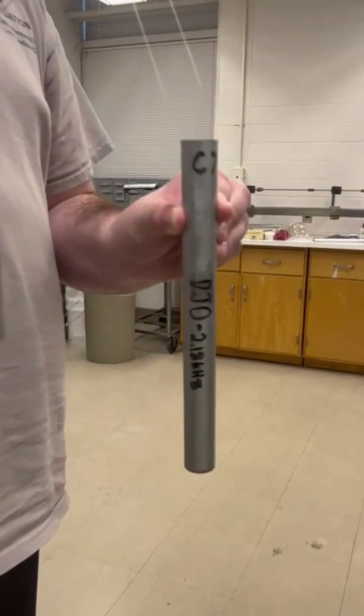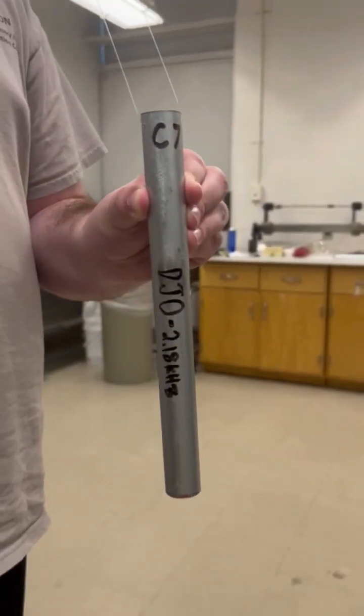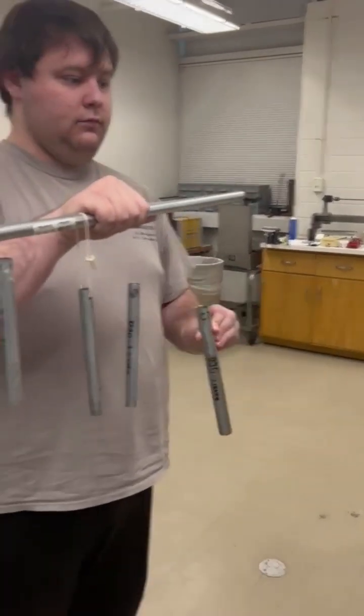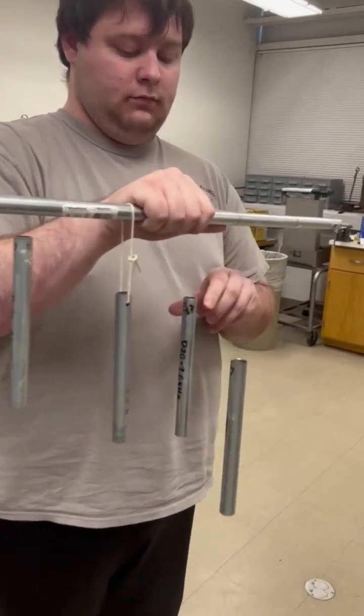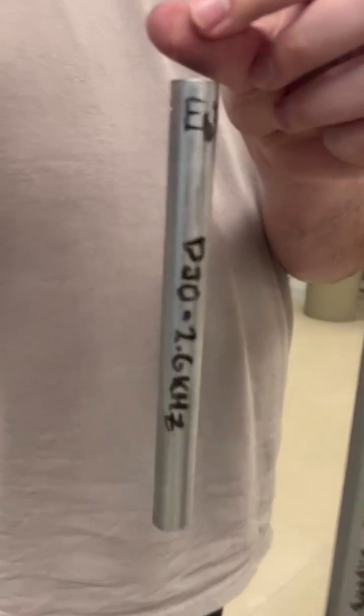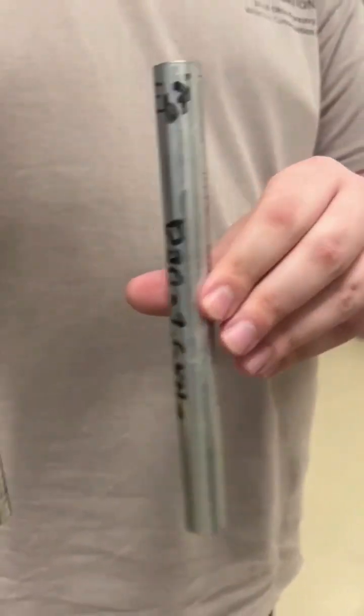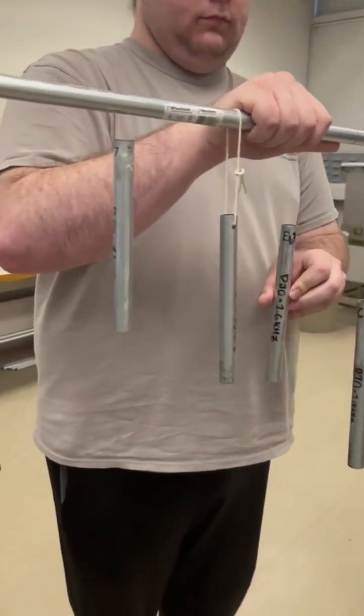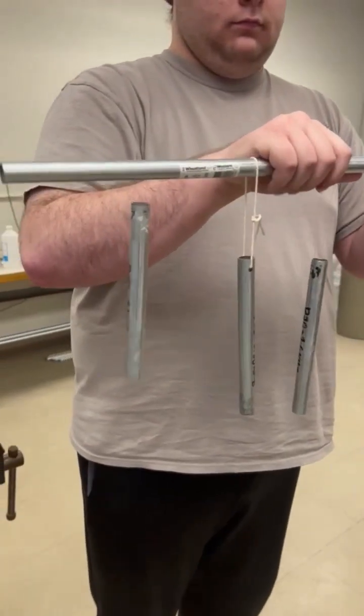We measured it out to 2.18 kilohertz. The theoretical amount would be 2.09 kilohertz. Our second note is E flat 7 right here. We measured the frequency at 2.6 kilohertz. The actual amount should be around 2.64 kilohertz.